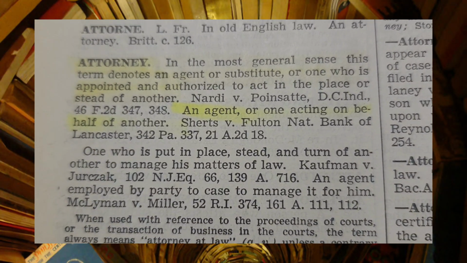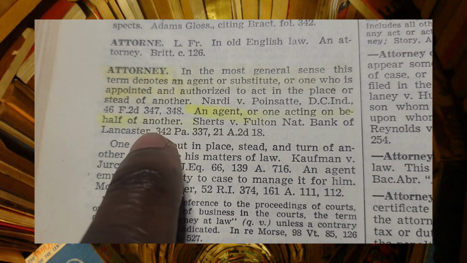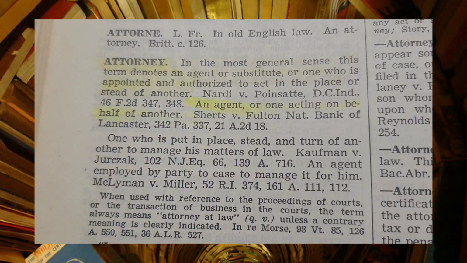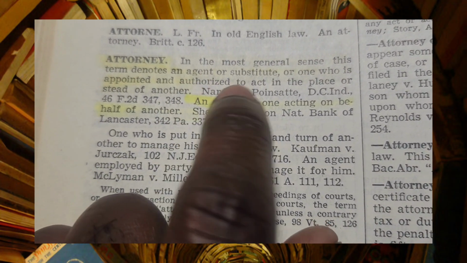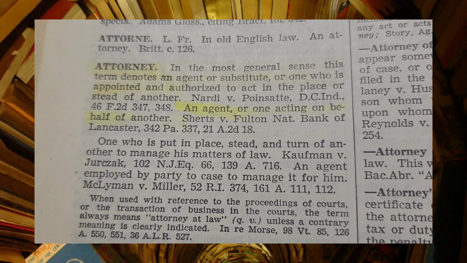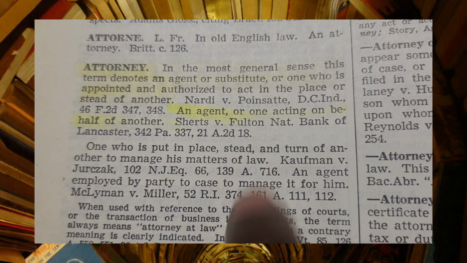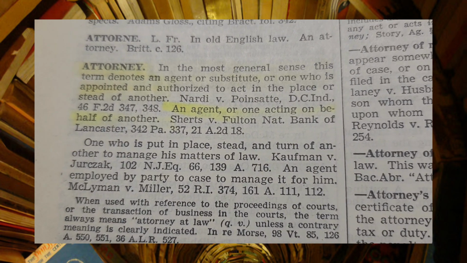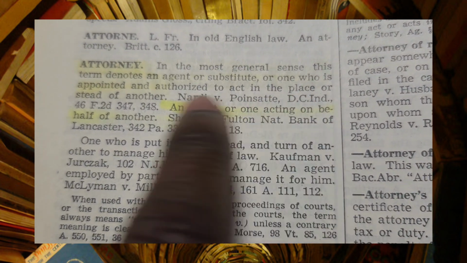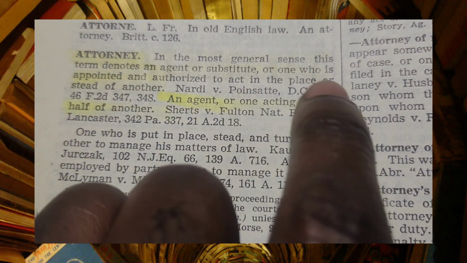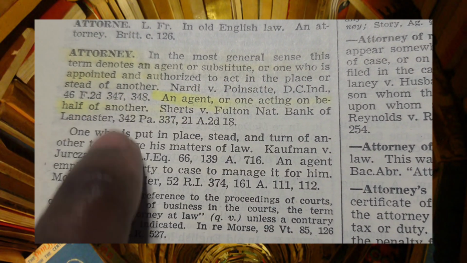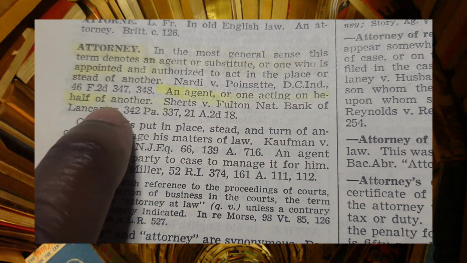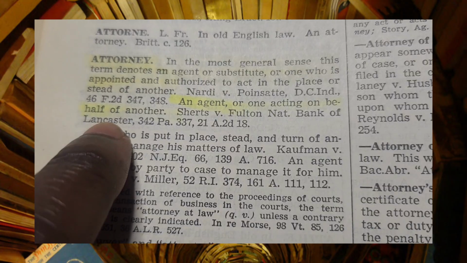Attorney. All right, an attorney. In the most general sense, this term denotes an agent, all right? Always an agent of the court, an agent of the crown, an agent of the bar, or subject, or a substitute, or one who is appointed and authorized to act in the place or stead of another. That's when you're not taking your proper capacity, when you're not doing it yourself. You have an agent, or one acting on the behalf of another.